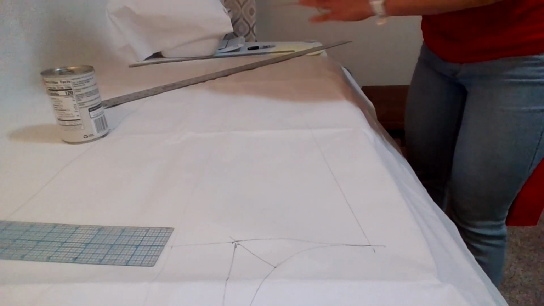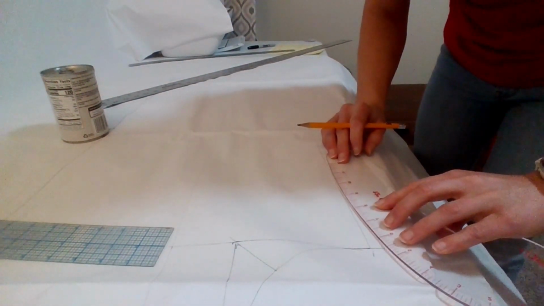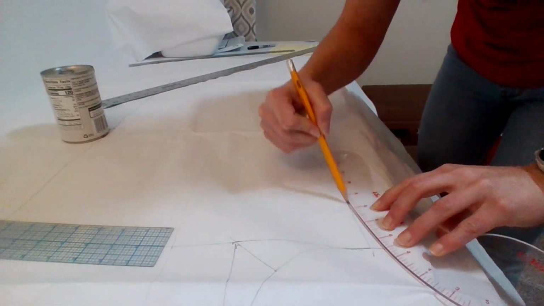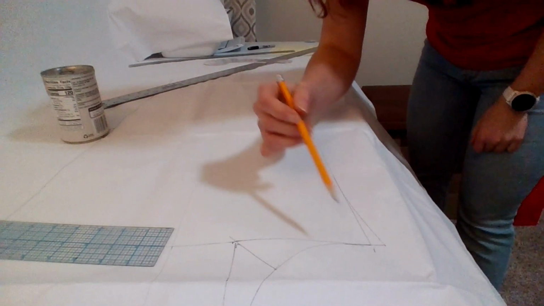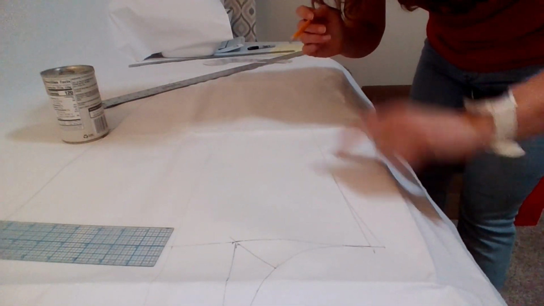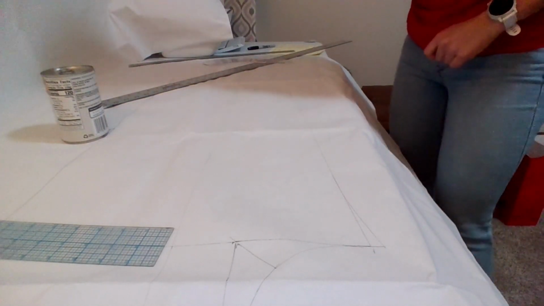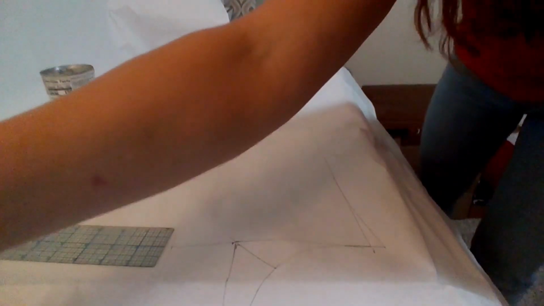And then we're going to take our curve, and that little extension is going to have a little bit of a curve to it. So right here, the original line, and then here's a little bit of curve to it. And we are going to do the same thing to the front.